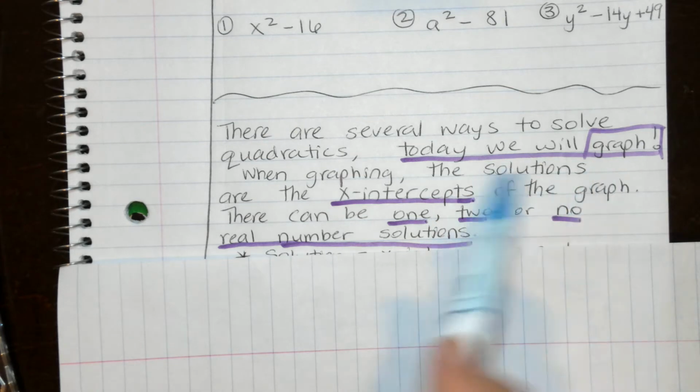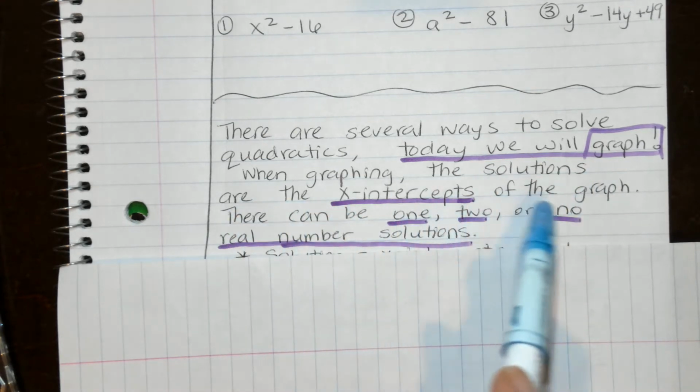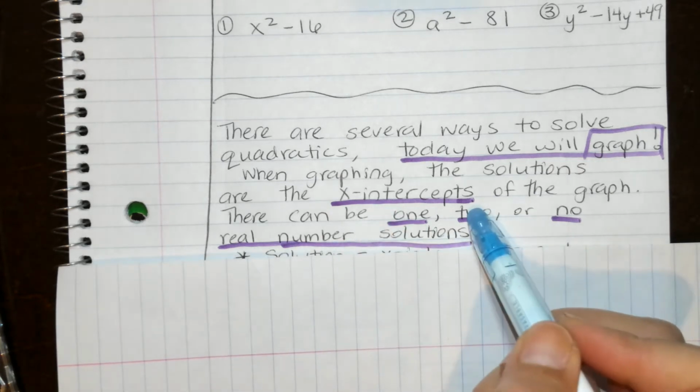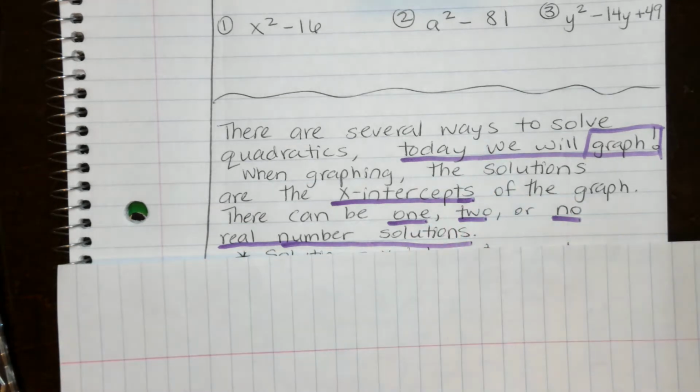So the x-intercepts of the graph. There can be one, two, or no real number solutions. I want you to think about that as we graph. Think about what the parabola could look like. Where is it located? Where is it translated to or reflected so that you can get one, two, or no places where it crosses the x-axis?